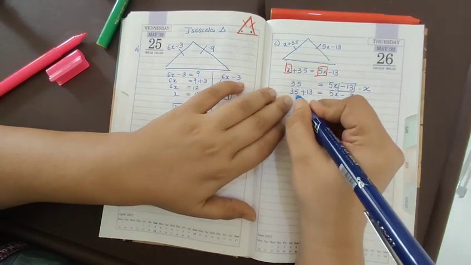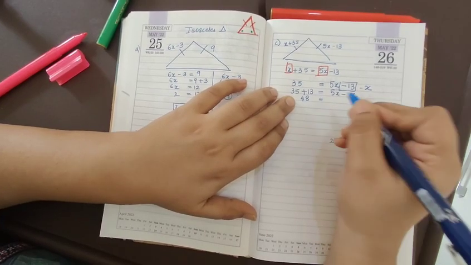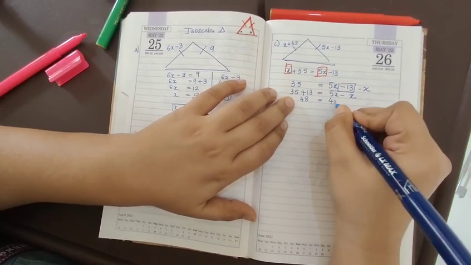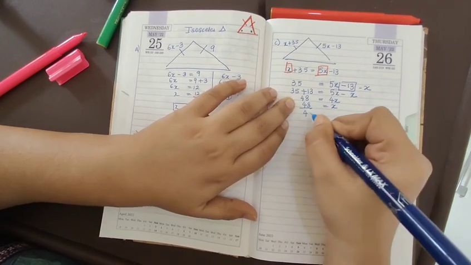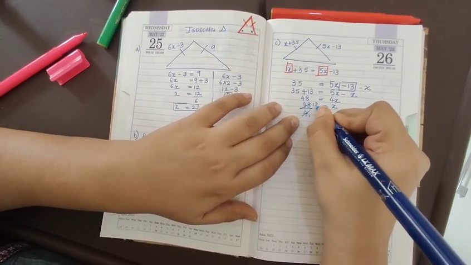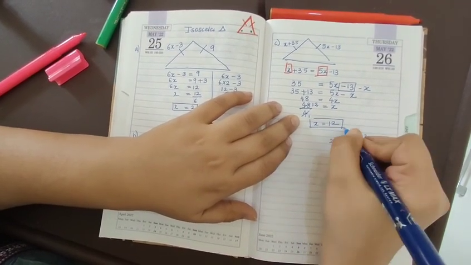Now 5, 6, 7, 8, 4. So you get 48 is equal to 4x. So 48 upon 4 is equal to x. 4 1s are 4, 4 2s are 8. Therefore x is equal to 12.